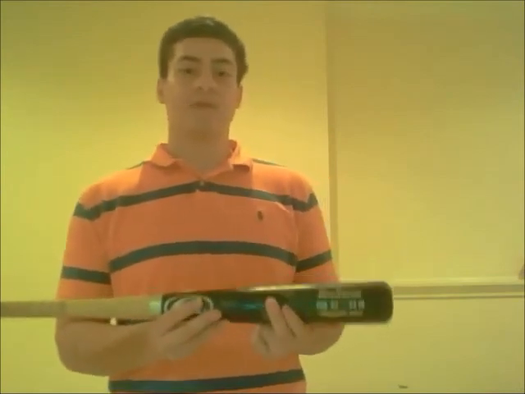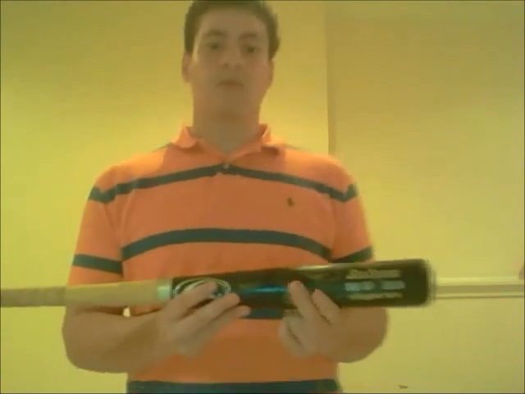So now we're going to go into the physics of why Sammy Sosa's bat actually broke. The bat has what everyone calls a sweet spot, which is about in the middle of the barrel, which is right around here. It's called the sweet spot because when the ball hits that, you get very little vibration in the bat, so the ball will actually travel further.